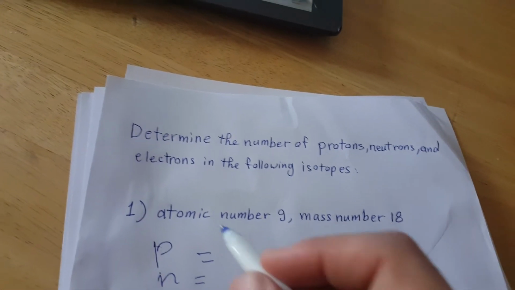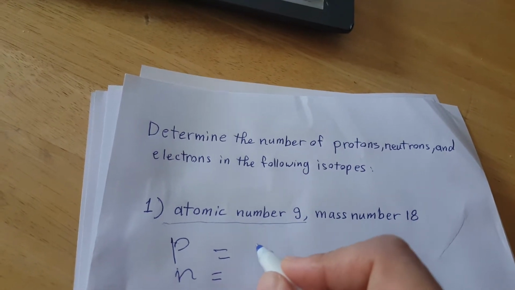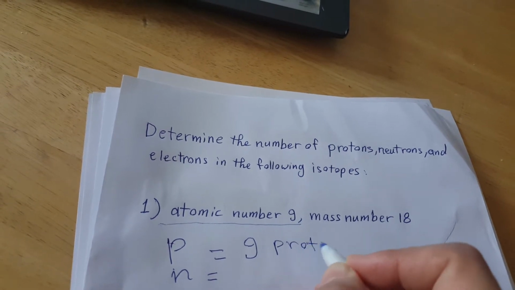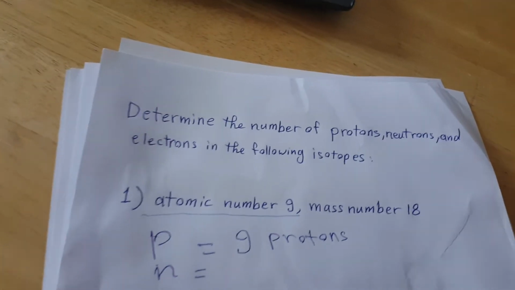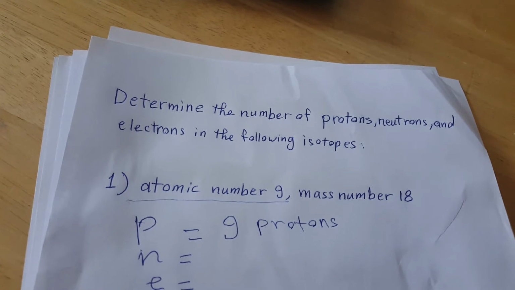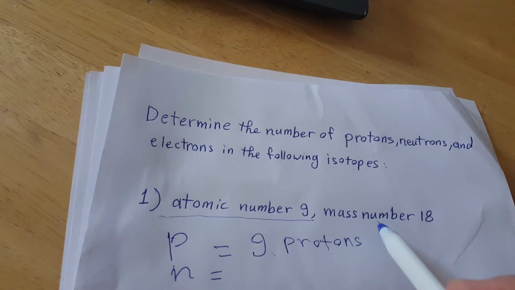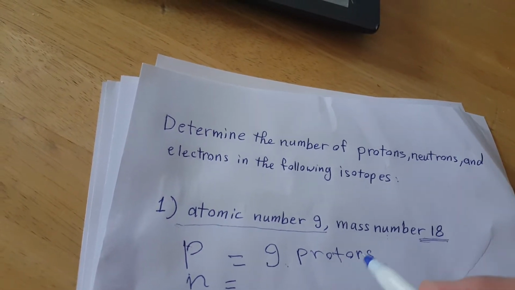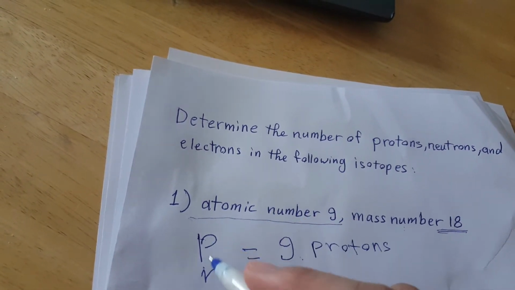How? First of all, the atomic number is 9. That's it. That means the protons are 9 protons. Okay, neutrons. How can I find out what are the neutrons? I have atomic number, meaning the number of protons. I have mass number, which is here 18. Okay, what is the mass number? The mass number is protons plus neutrons.